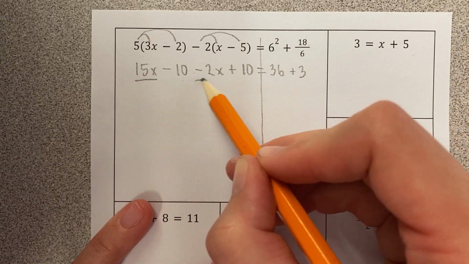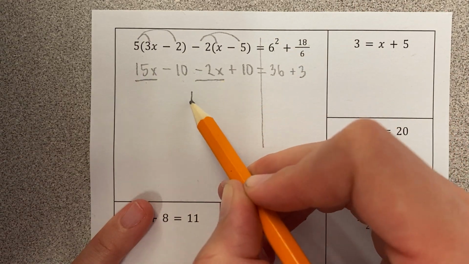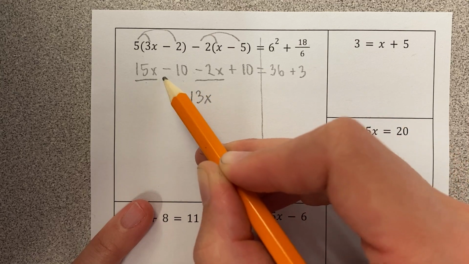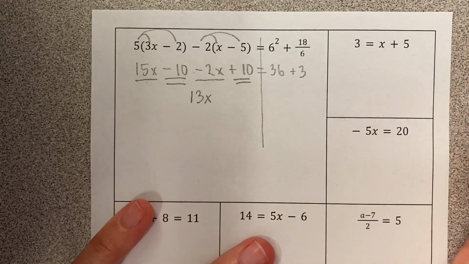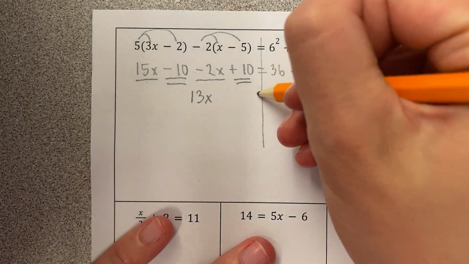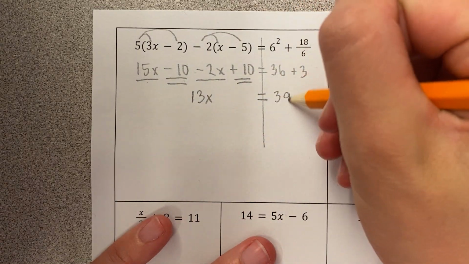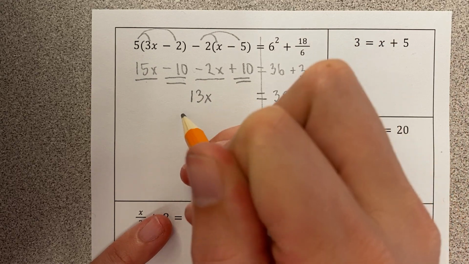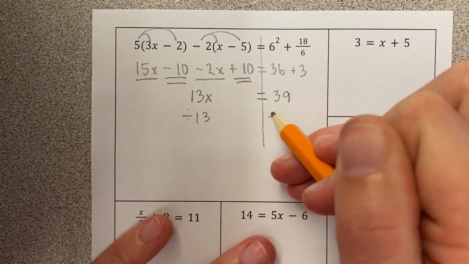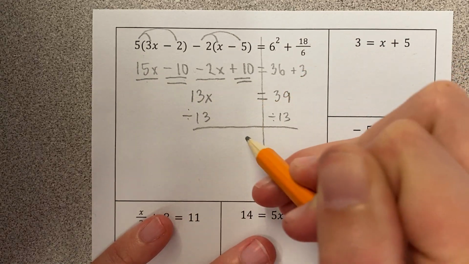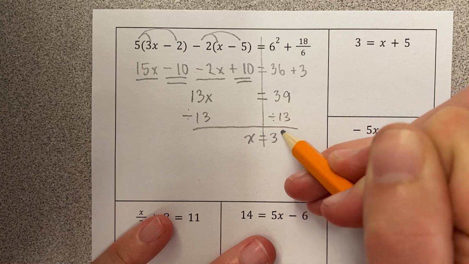Okay, let's combine our like terms over here. 15 minus 2 is 13, that's 13x. Hey, look, negative 10 plus 10, that's 0. Okay, so I'm just not going to write anything. 36 plus 3 is 39. Okay, and now to get x by itself, I'm going to divide by 13. I get x equals 3.